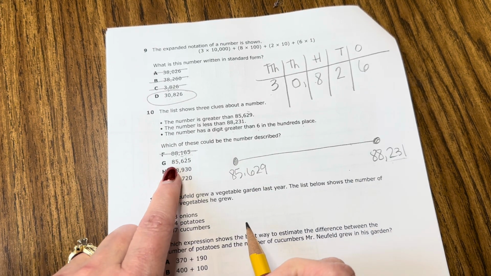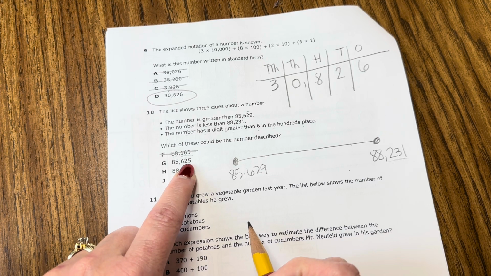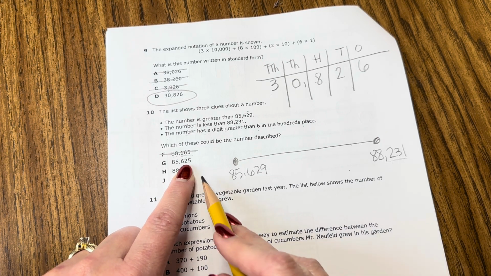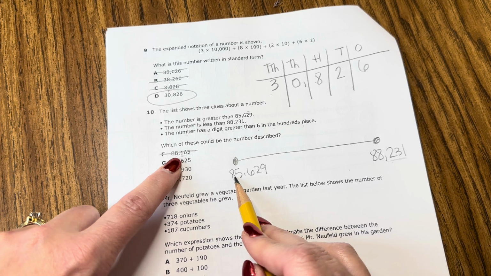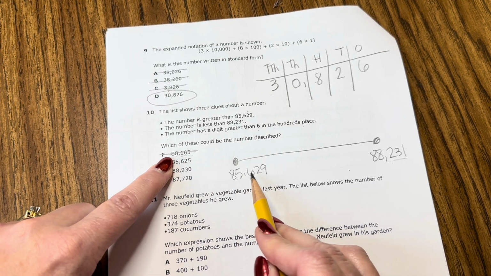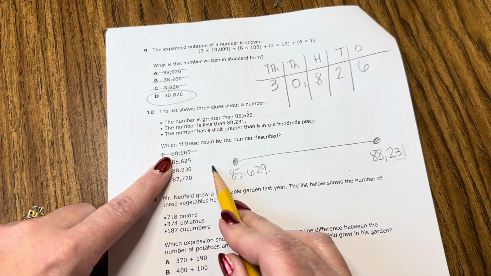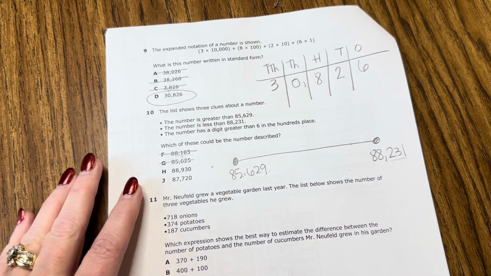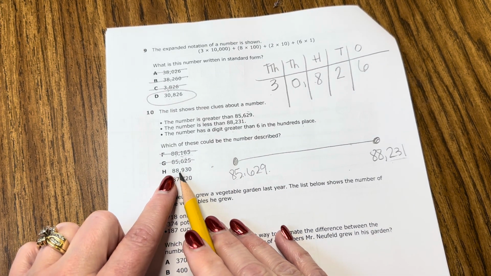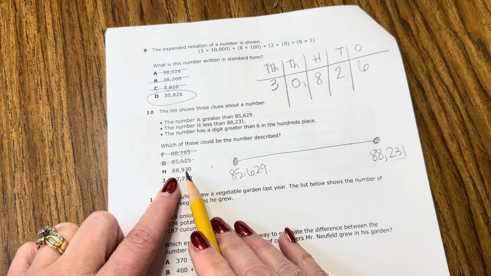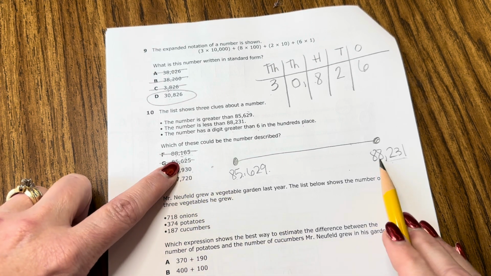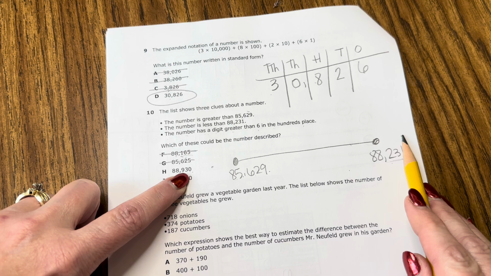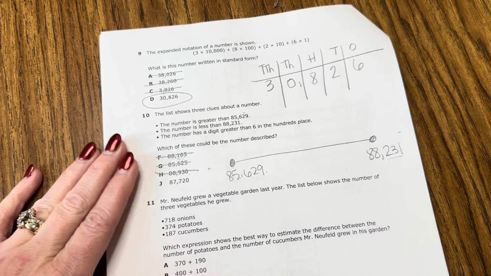Okay, the next one says 85,625. Well, 85,000, those are the same. So I'm looking at 625 and 629. Well, it's going to come down here. It's smaller than that, so that's not it. 88,930. 88,000, but 930 is going to come down here, so it's not going to be that one.